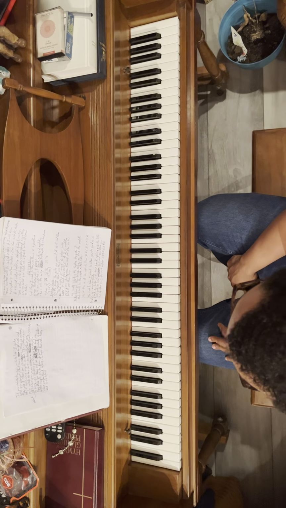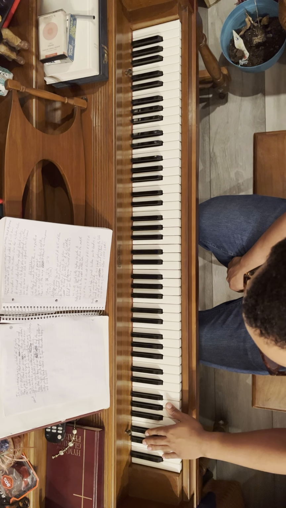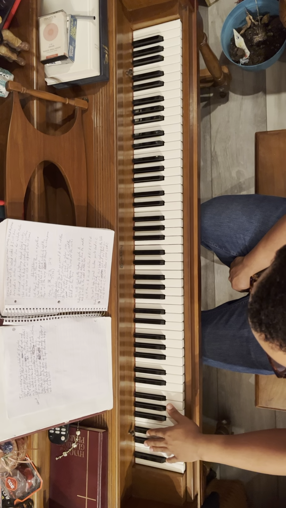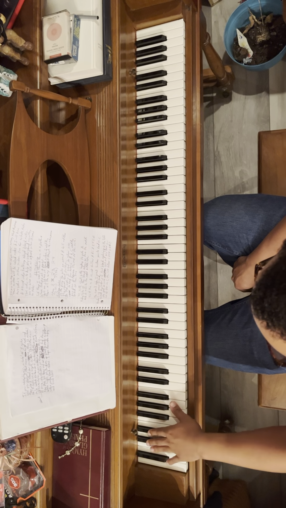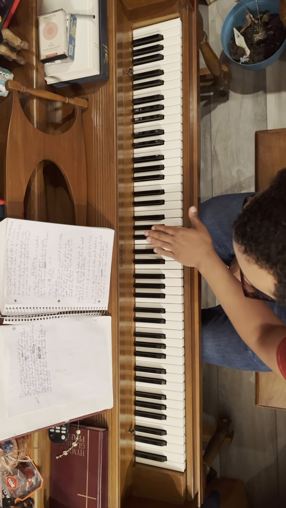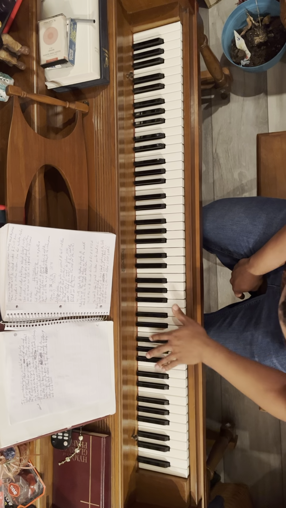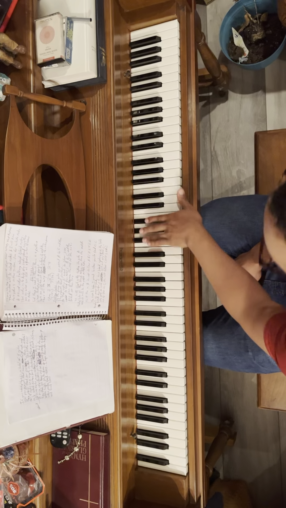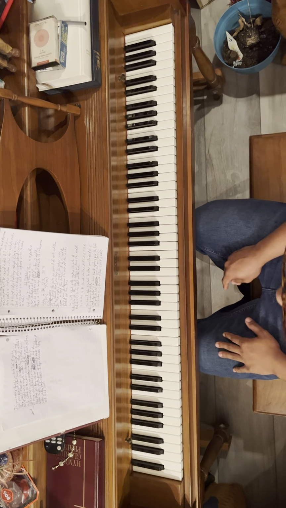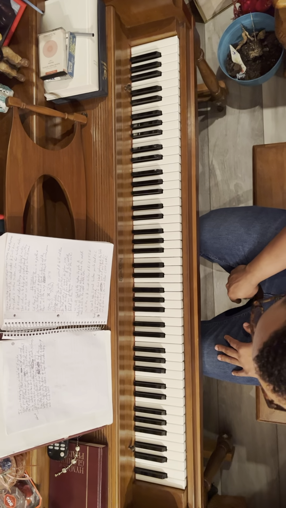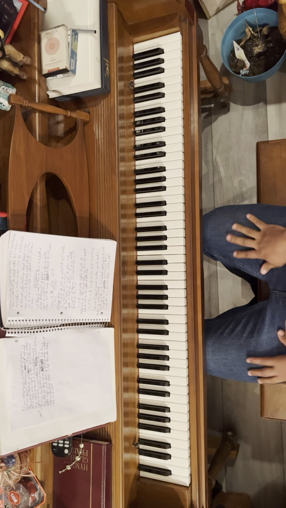So there is 7 clusters, 7 of these 2 little clusters, and there are 7 little clusters, 1, 2, 3, 4, 5, 6, 7 of the 3.